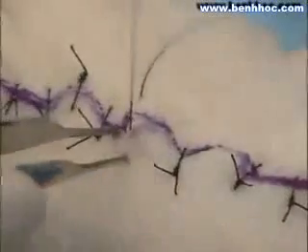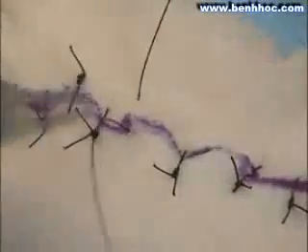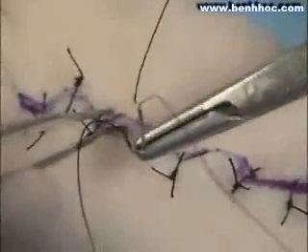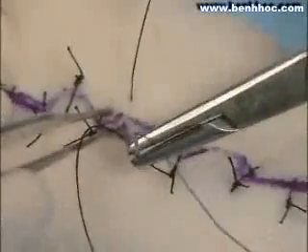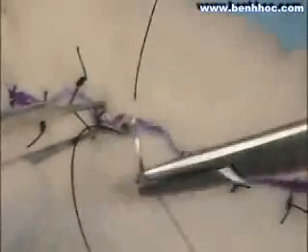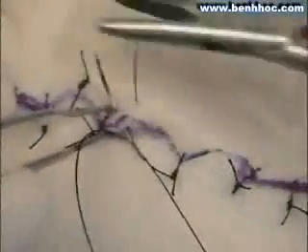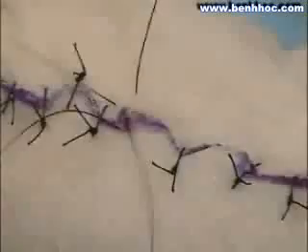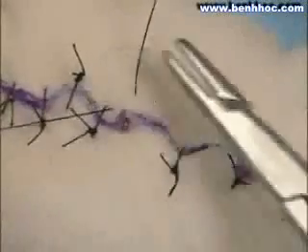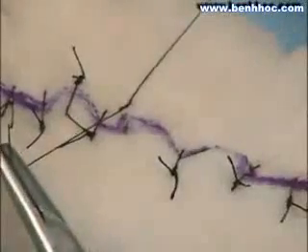There the corner stitch is put into position. It now comes out through the skin on the opposite side so that the closure can be made without interfering with the blood supply to the delicate tip where the incision had been previously placed. So there's an example of a corner stitch.